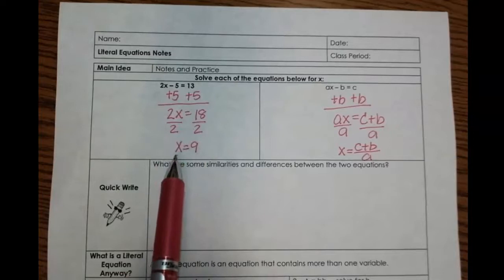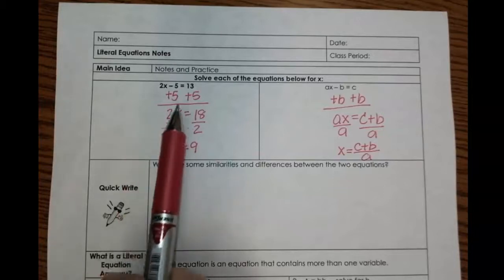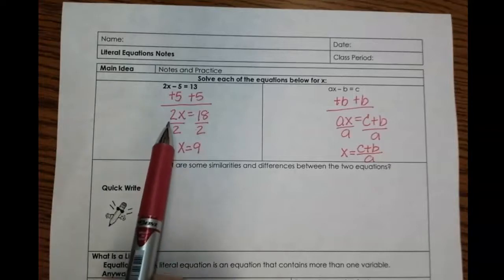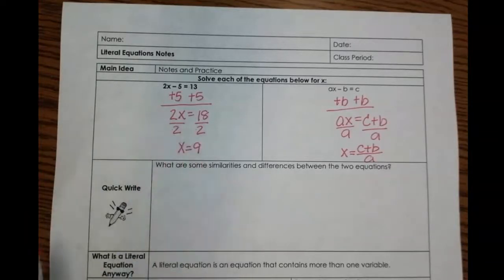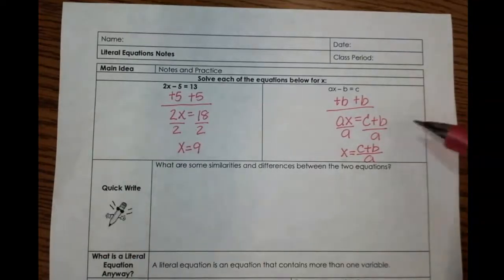So on the left, this was a regular two-step equation that you're pretty familiar with how to solve. You should have gotten x equals 9. First, we added 5 to both sides. Then we divided by 2 to both sides to get the x alone, and we came up with x equals 9. Now, this problem on the right is also a two-step equation.